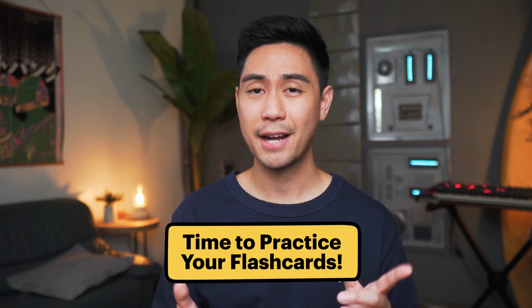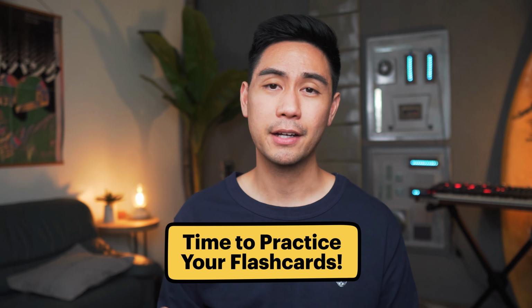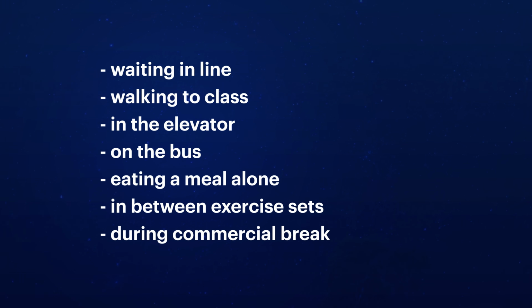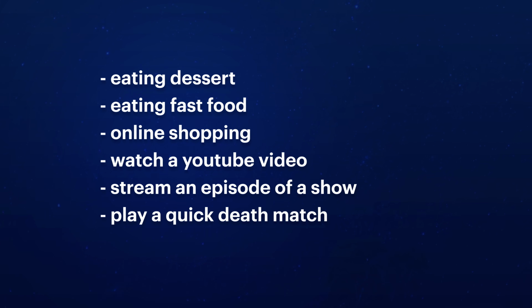Also consider practicing flashcards in all the random pockets of time throughout the day, like waiting in line or riding past your princess with your bro. Here's another list of examples. Also consider pairing it with something you enjoy or rewarding yourself, like only allowing yourself to drink boba while you're doing flashcards at the same time. Here's a list of other examples that you can reward yourself with after doing your flashcards.